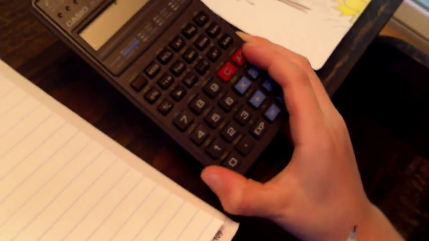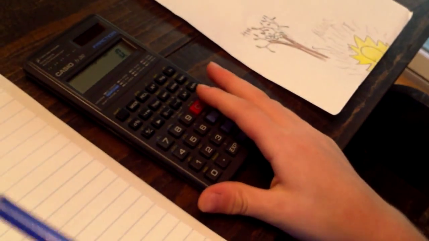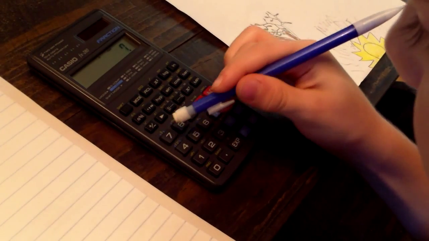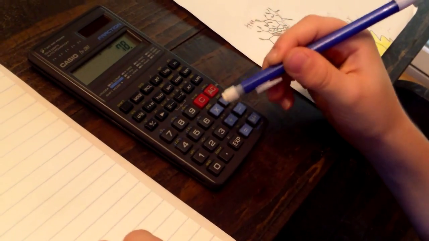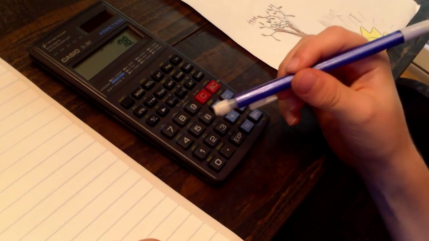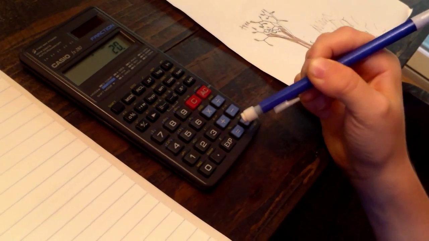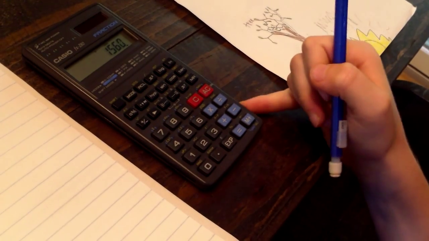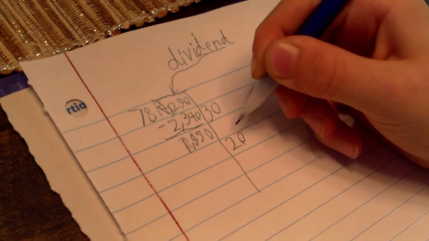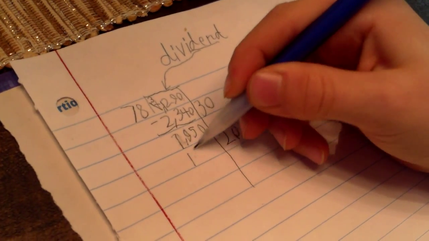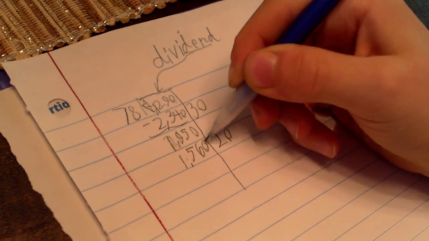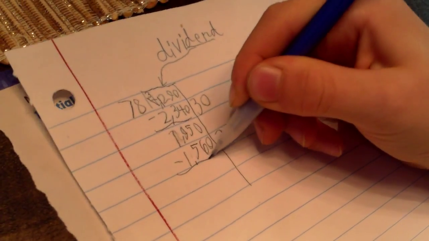So now we clear that number, the 2,340, and then this time we do 78 times. You could do 10, but maybe we could try doing 20, equals 1,560. So now we will come over here and do 20. Now we write down the answer we got, 1,560. Now we minus it.